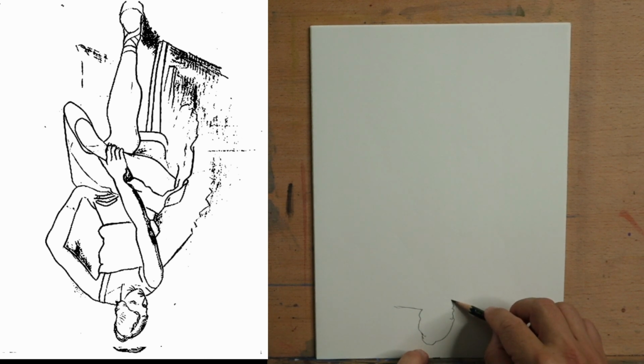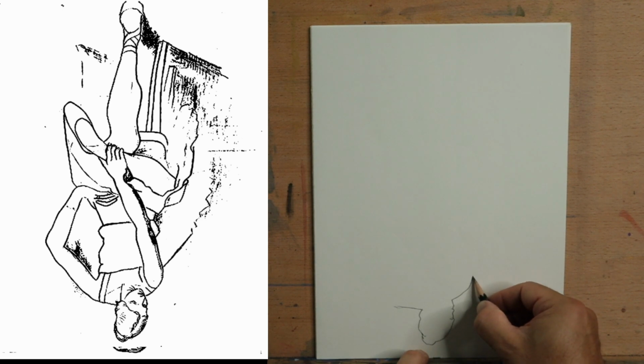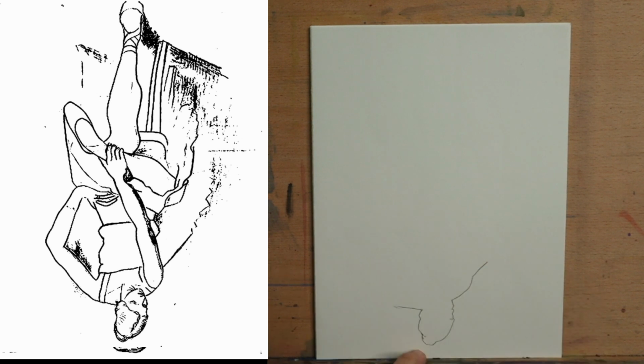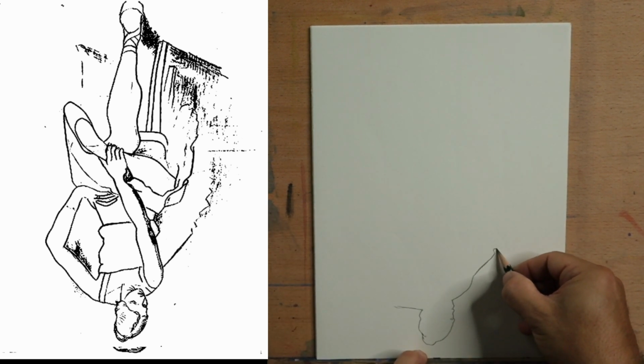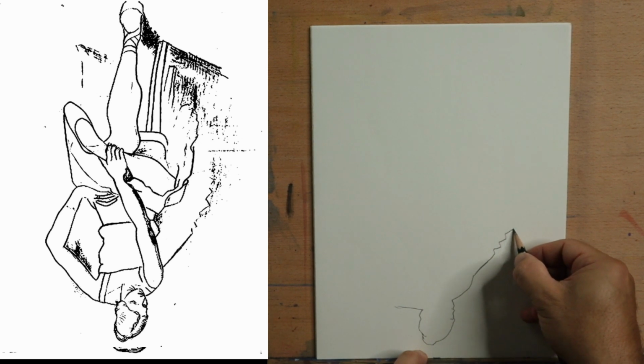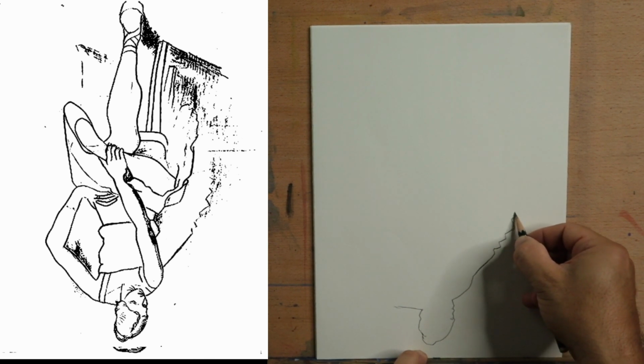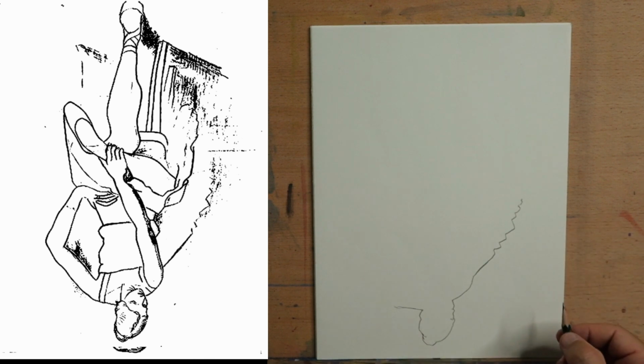But it is necessary to practice, practice, practice, seeing and understanding negative space, the space around your subject here. I'm going to try not to go too fast. I'm going to take my time with this one.